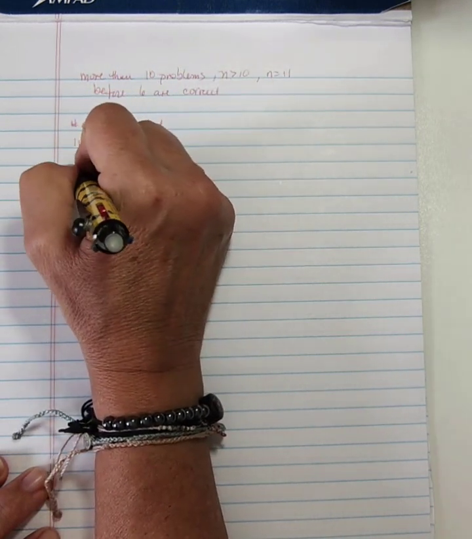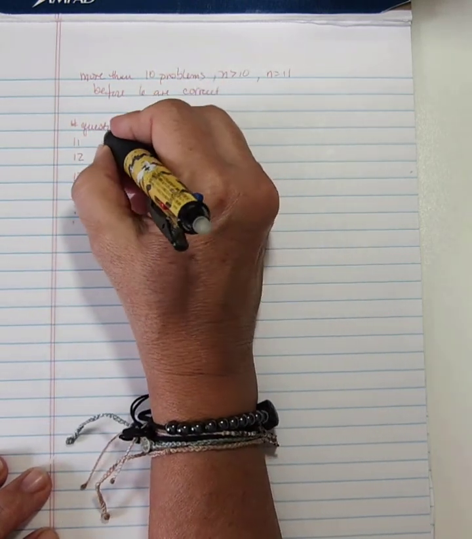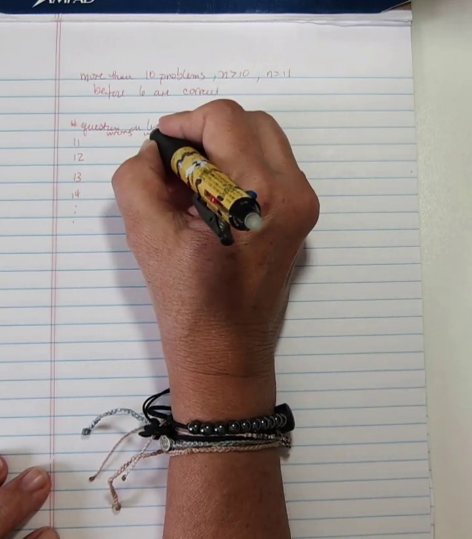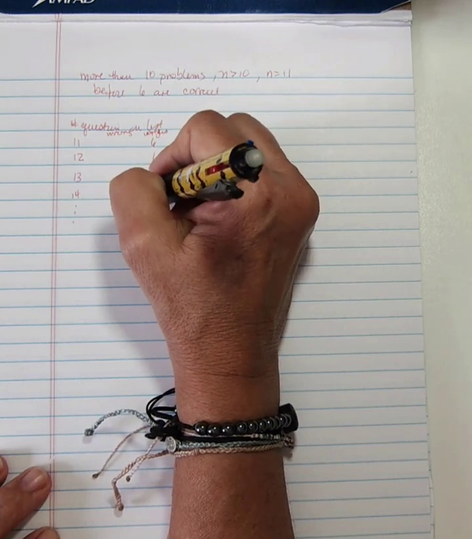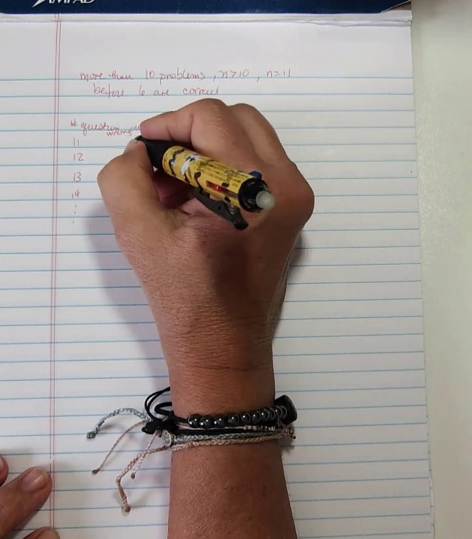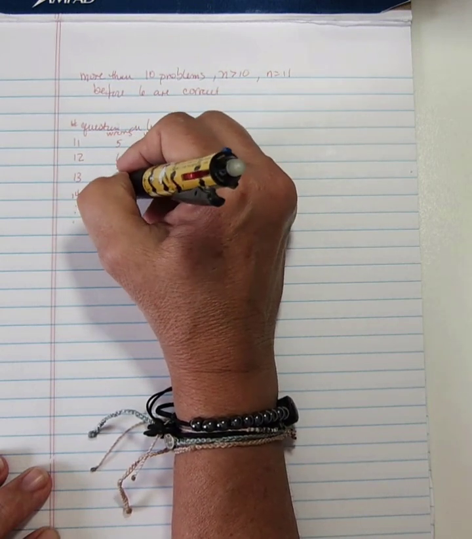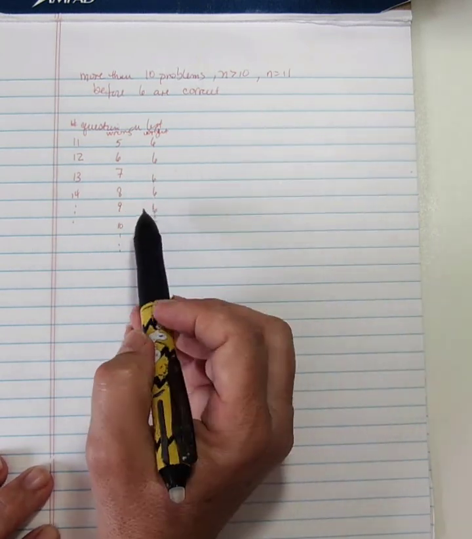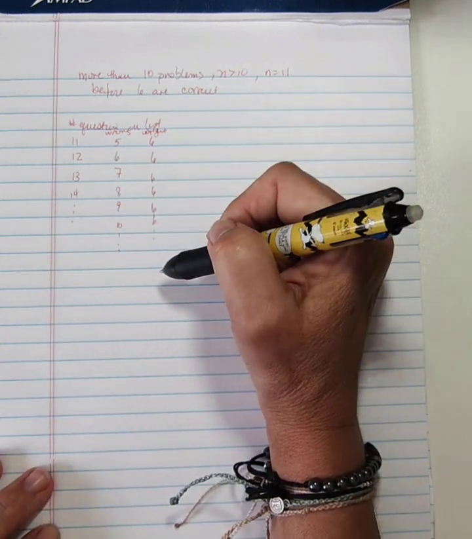So again, let's look at number of questions on test. 11, 12, 13, 14, on and on, infinity. So here's the number that are wrong. Here's the number that are right, correct. We know this is always 6. So the number of 6 all the way out. This one is the one that's going to change. This is 5, 6, 7, 8, 9, 10, and on and on and on. So that each of these together will add up to give me the total number of questions.